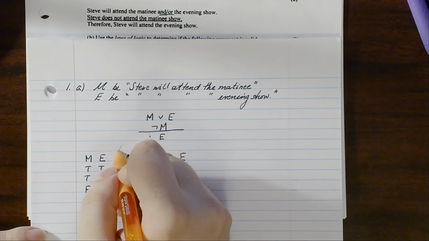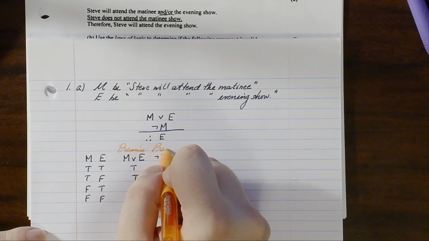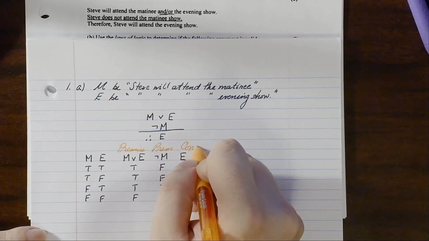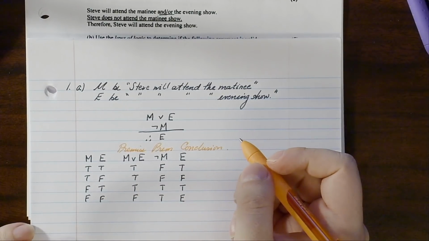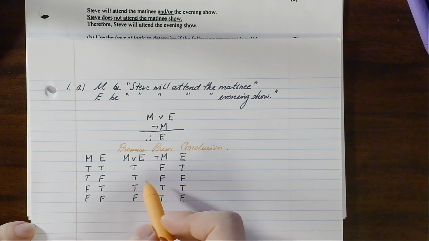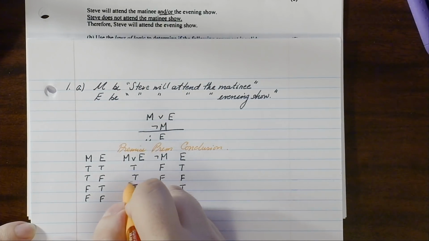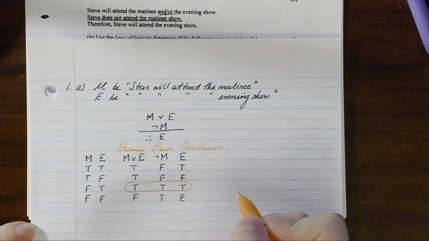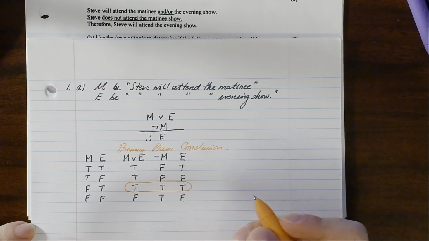Now this is the premise here. I also have the premise here. And here's my conclusion. So for an argument to be valid, the premises have to be true. When the premises are true, then the conclusion must be true. So we go through here, and this is the only line right here where I have 2 true premises and the conclusion is true.